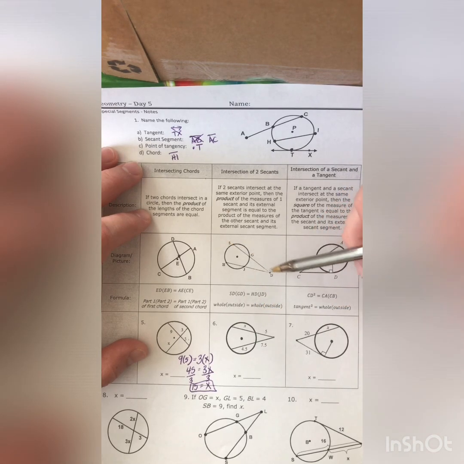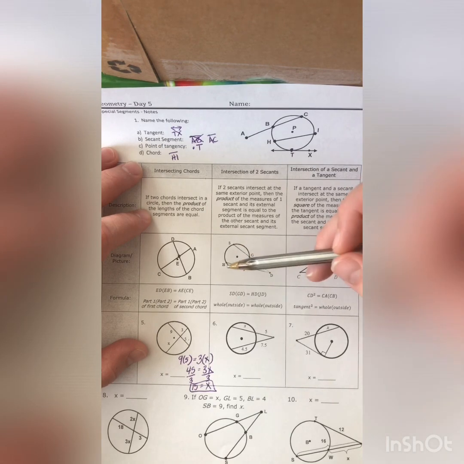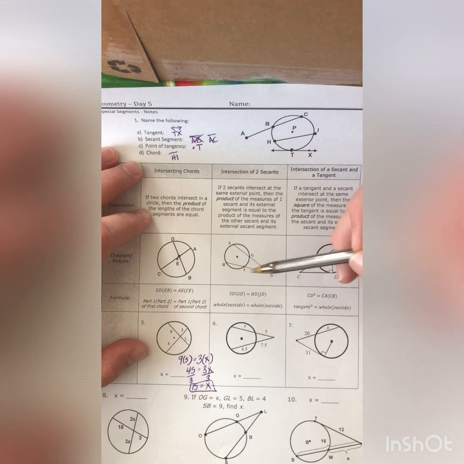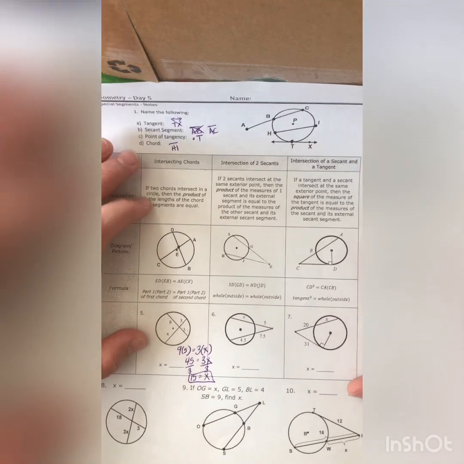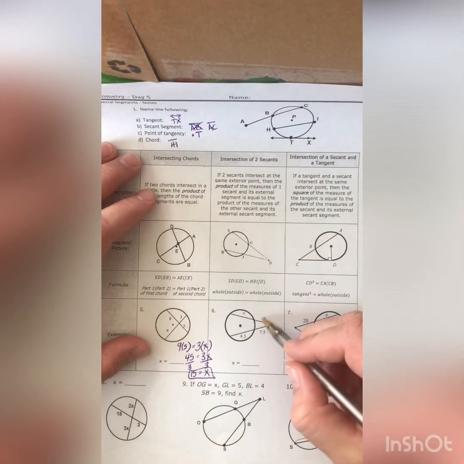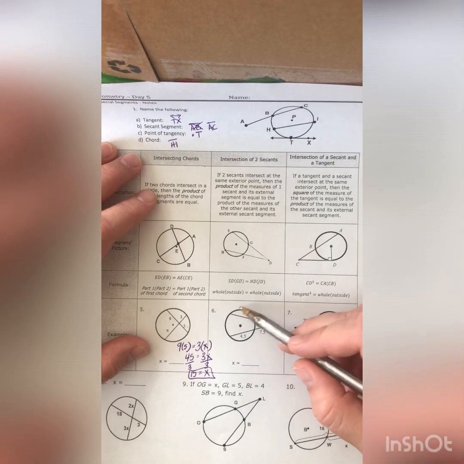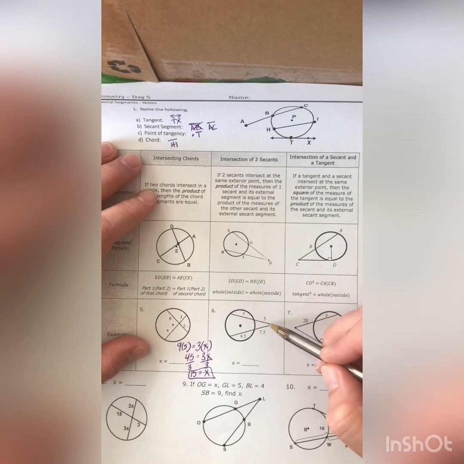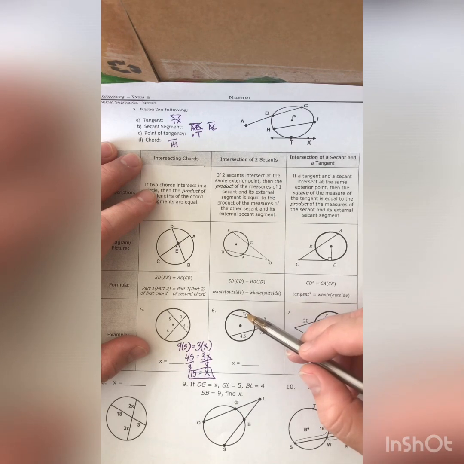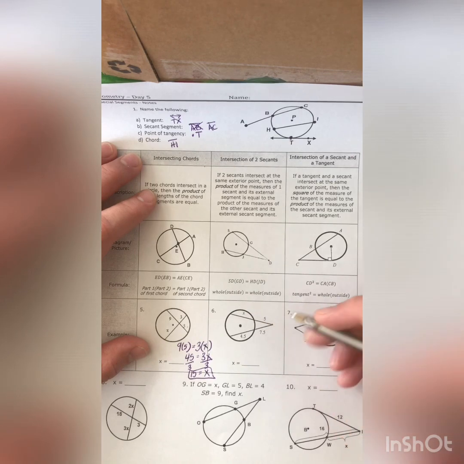You're going to take whatever the whole measure is and you're going to multiply it by whatever is outside the circle. Just this portion right here, same thing, whole thing times the outside. Okay, so when we look down here at our example, we see we have x and 5, 4.5, 7.5. So let's just set it up. So for our first secant segment, it's whole thing times the outside. Well, the whole thing is going to be x plus 5 because we have to add those two portions together to make our whole secant segment.